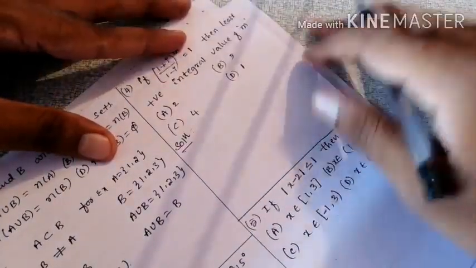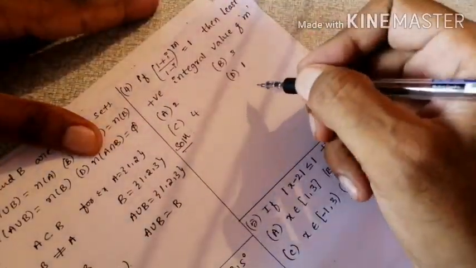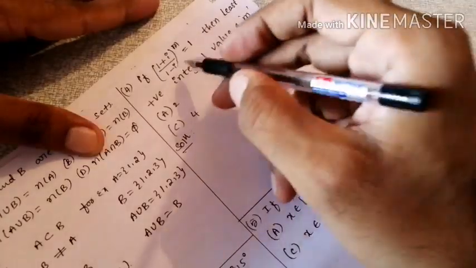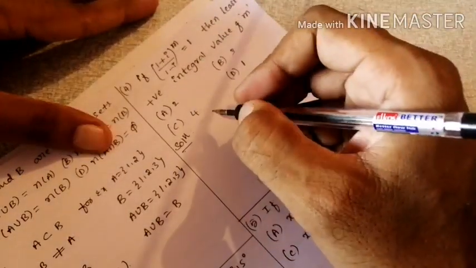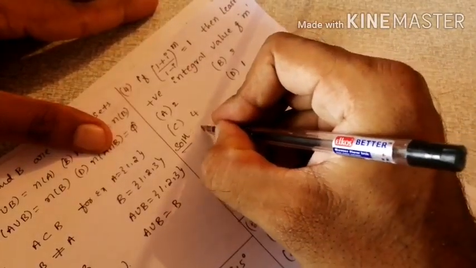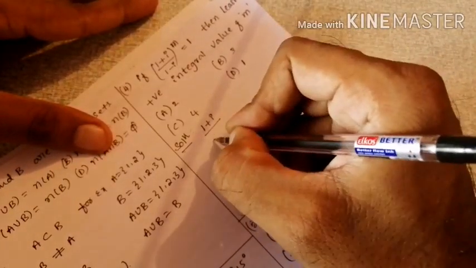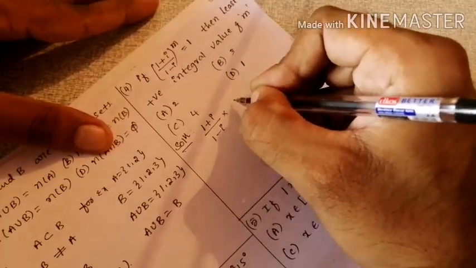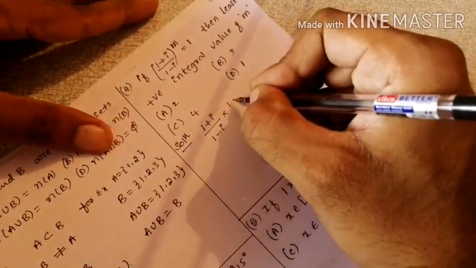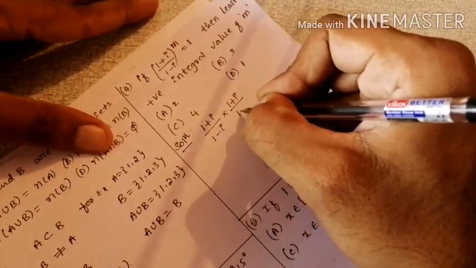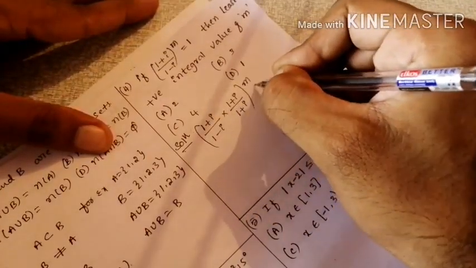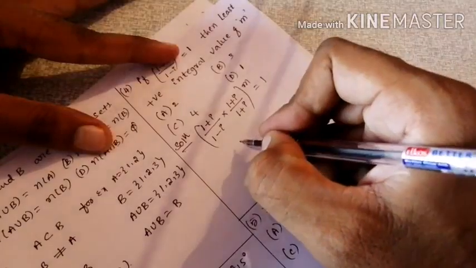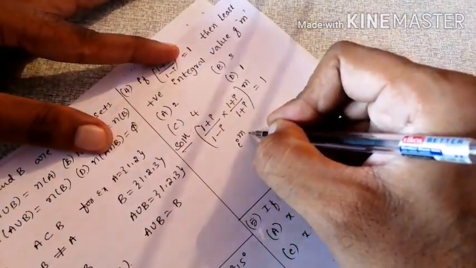Question number 4, which belongs to complex numbers. Here, everybody should know this is not in standard form. We should make it into standard form. How to make standard form? By taking the conjugate. The conjugate for the denominator is 1 plus i. After solving this, we got i power m is equal to 1.